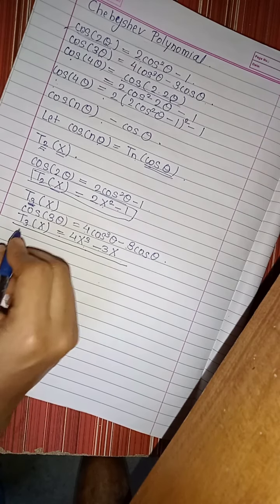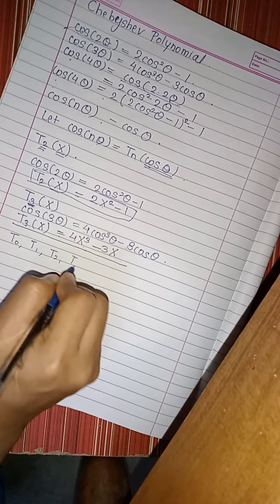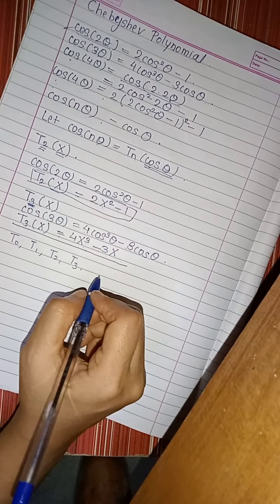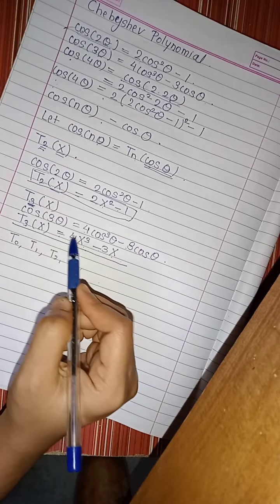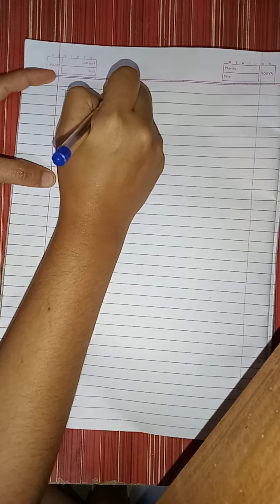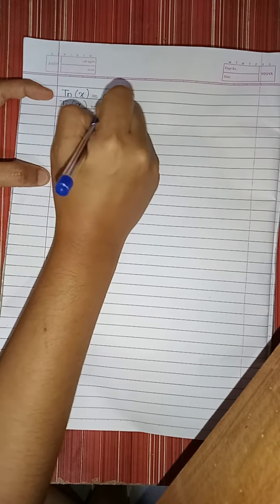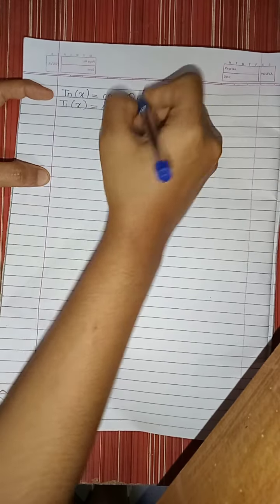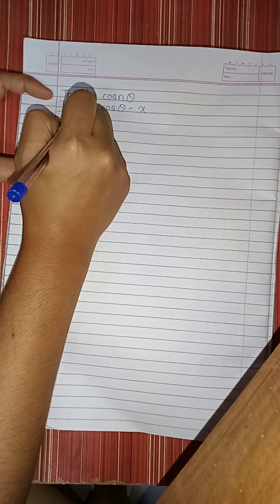So there is a sequence T0, T1, T2, T3 and so on, such that in place of x we can write cos theta. So we have Tn of x equal to cos of n theta. If we have this, then we can find T1 of x, which is equal to cos of theta, and we know that cos of theta equals x. Similarly, T2 of x.